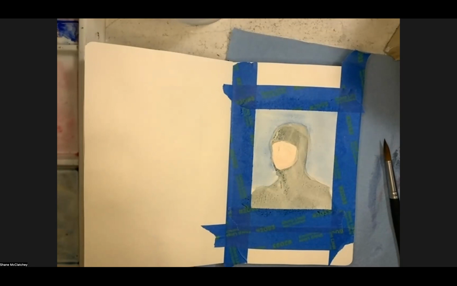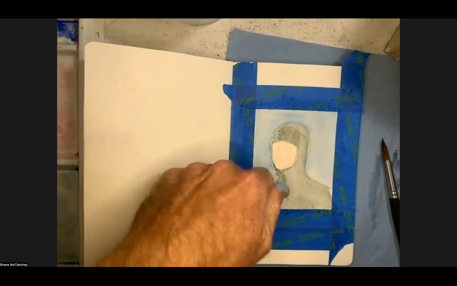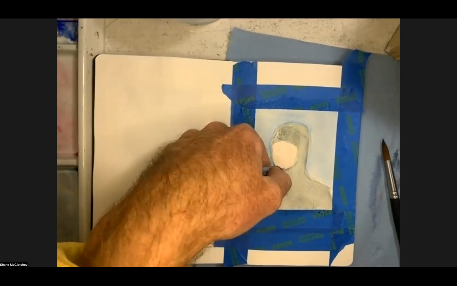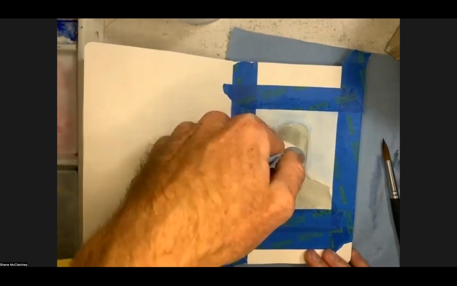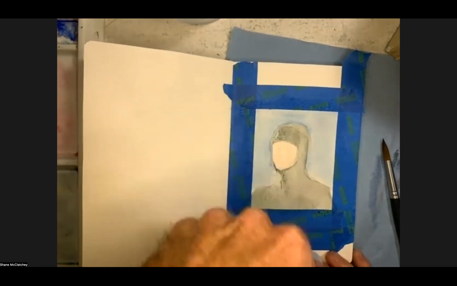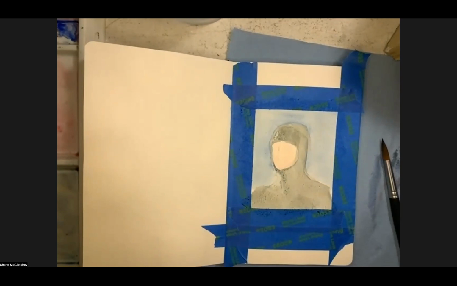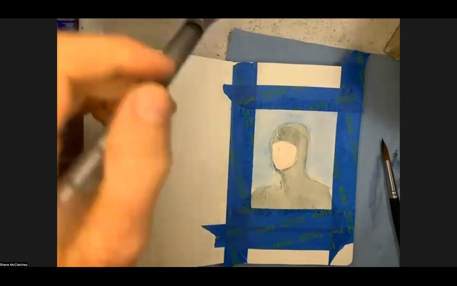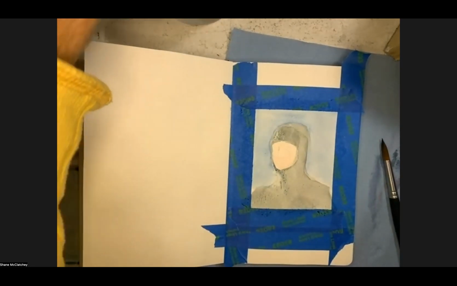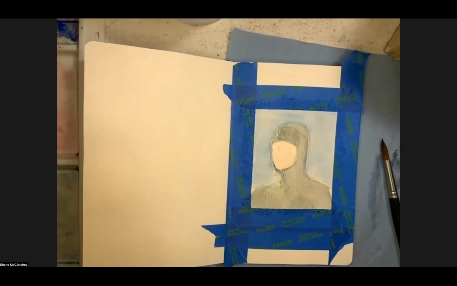I think some of the negative space under the chin got a little bit lost here. So I can rebuild that later with a darker and sharper shadow. Hopefully by now the face is a little more dried out. I'm going to clean off my palette.